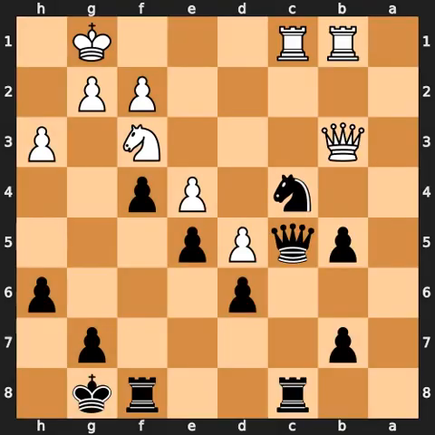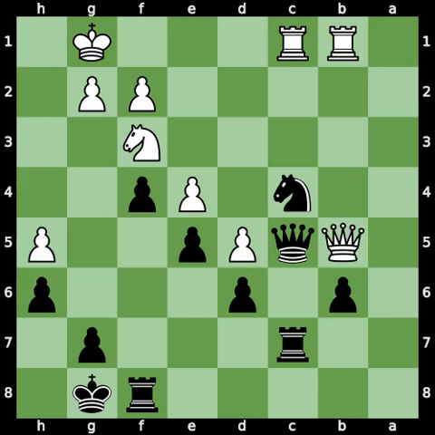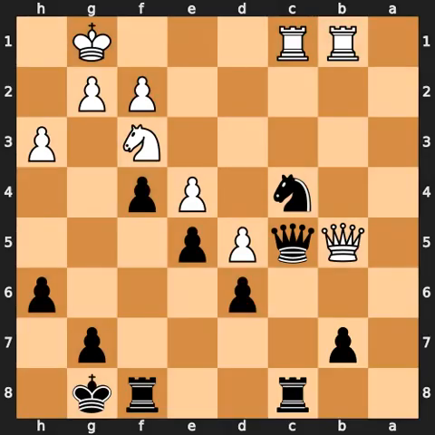a captures on b5. Queen captures on b5. The evaluation became -1.1, this move was a mistake, the best move was h4. For example, h4. Rook c7. h5. b6. Queen captures on b5. With a balanced game.